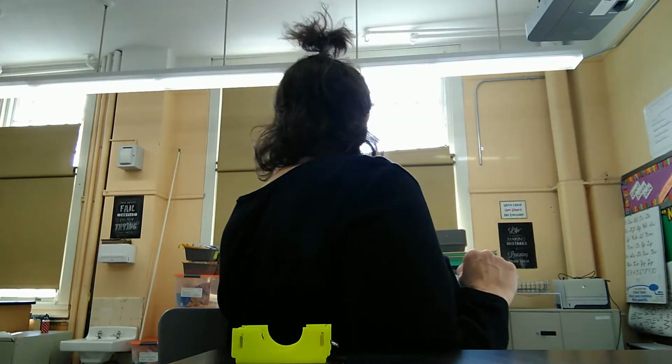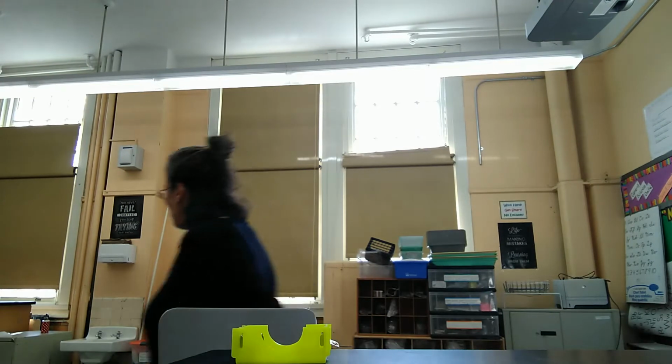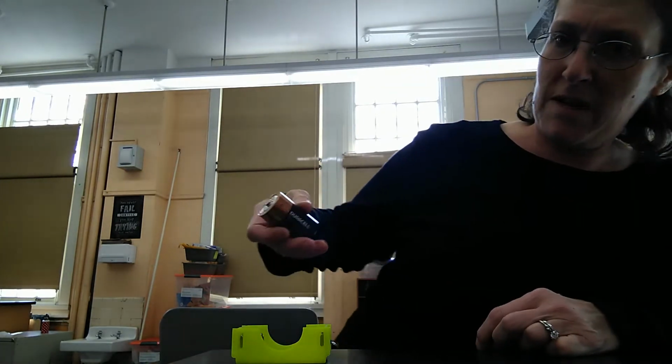So what I want to do is I want to review how we made the circuit. Where's my battery? Uh-oh. I'm coming. Okay, so here's the battery.